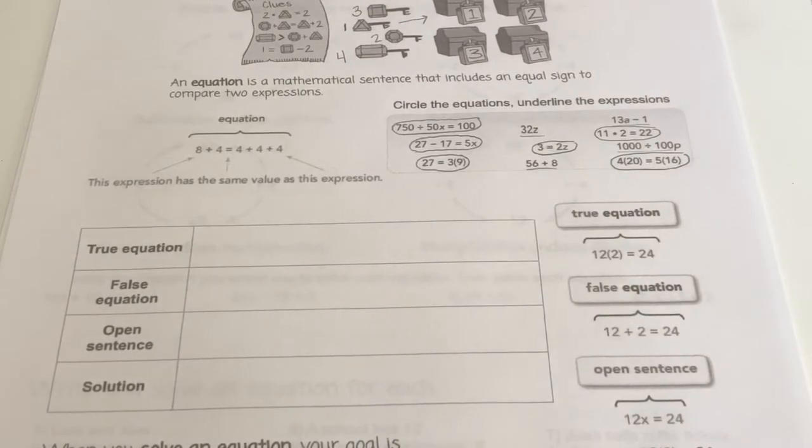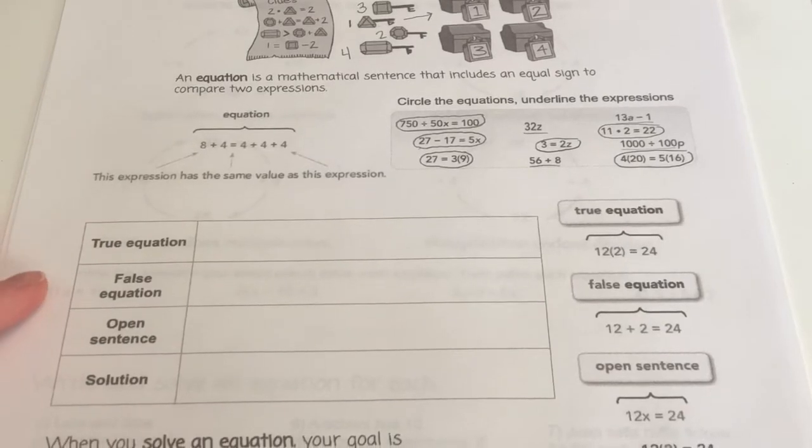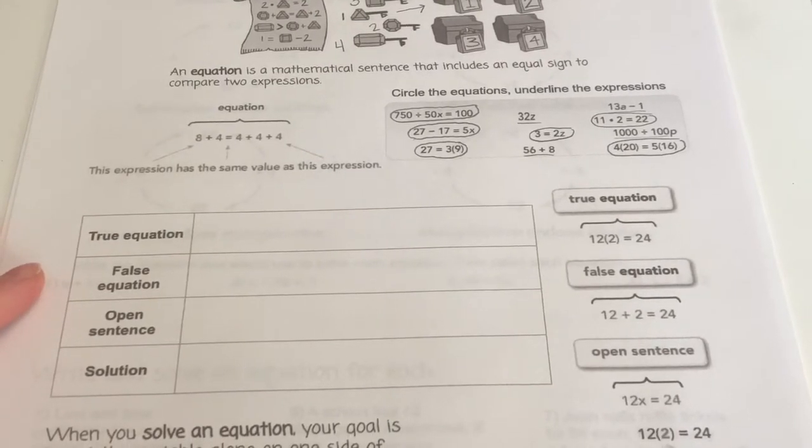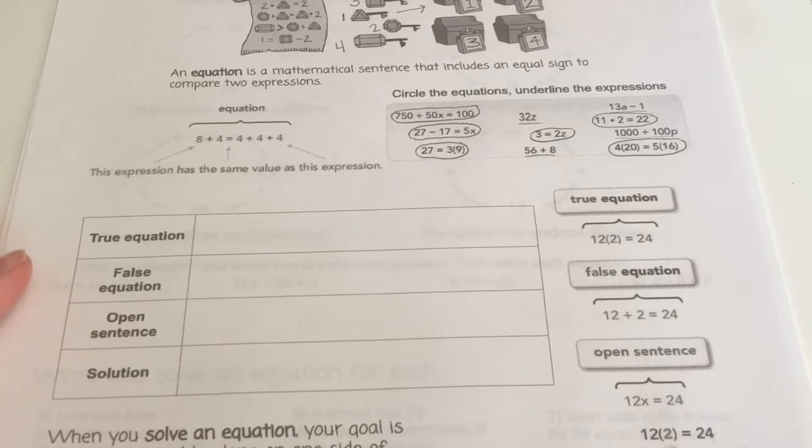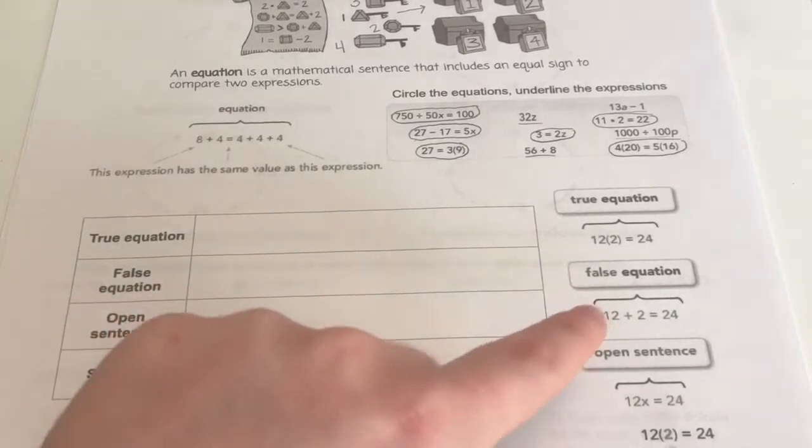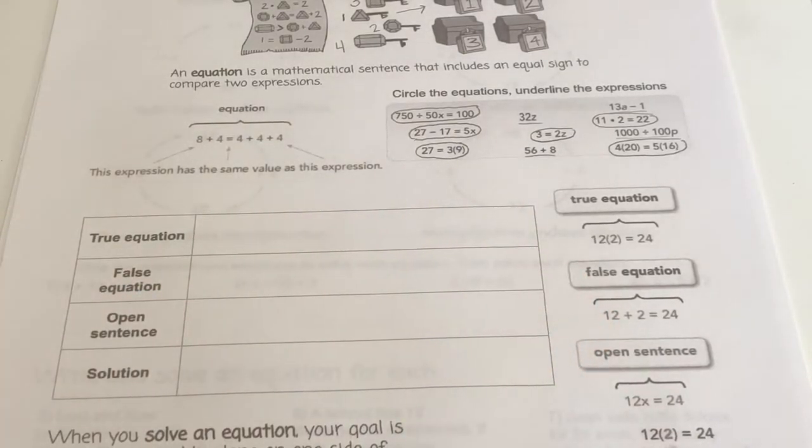So there are 3 different types of equations. There's true equations, false equations, and an open sentence. I'm going to go through what each of those are with you right now. A true equation is pretty much what it sounds like. It's an equation that's true, and you have an example over here. 12 times 2 equals 24. That is a true equation because 12 times 2 does in fact equal 24.